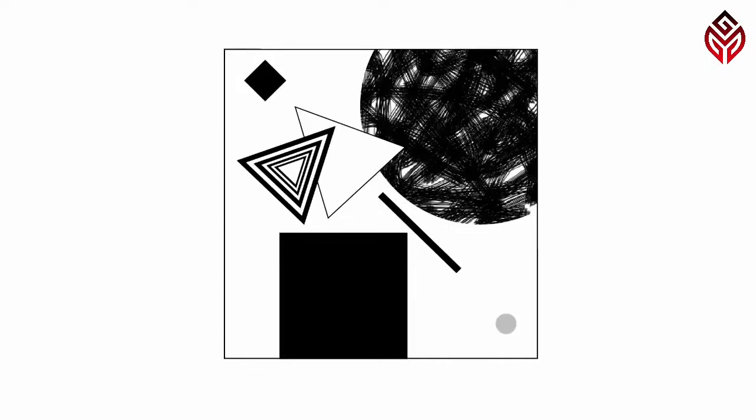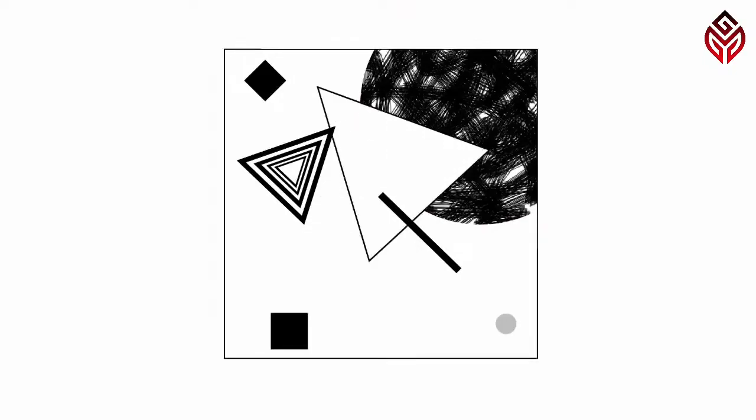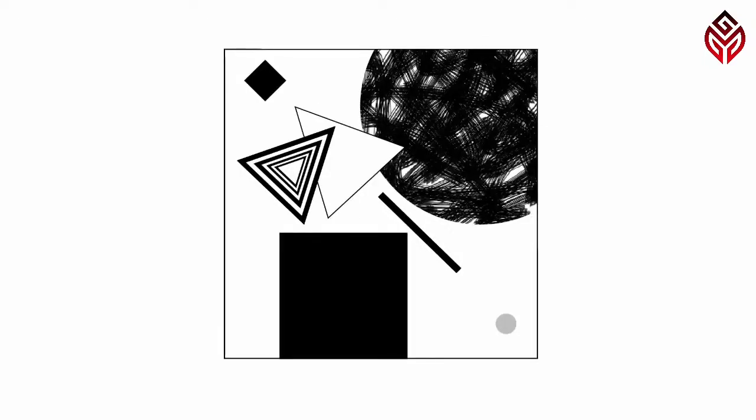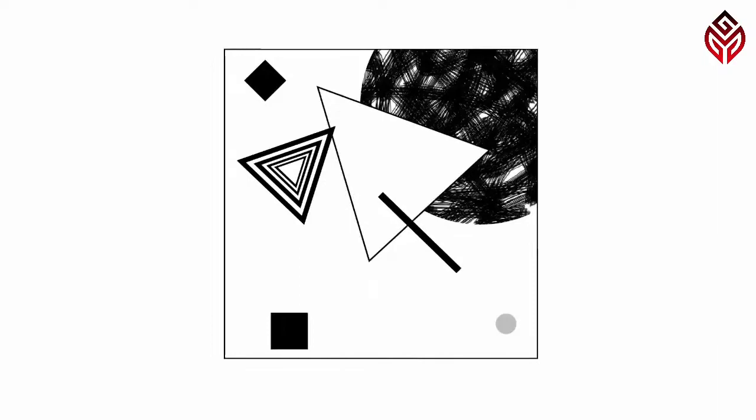So I might decide here that I think this black square and the textured circle are cancelling each other out a little bit. So I might decide I want a little bit more space. So I might reduce the scale of that black square and increase the scale of the white triangle. And you can see that that has quite a different effect on how you read the composition. Now you've got a lot more white space to look at in the lower half of the composition. The white triangle is now a much more prevalent part of the composition as well.